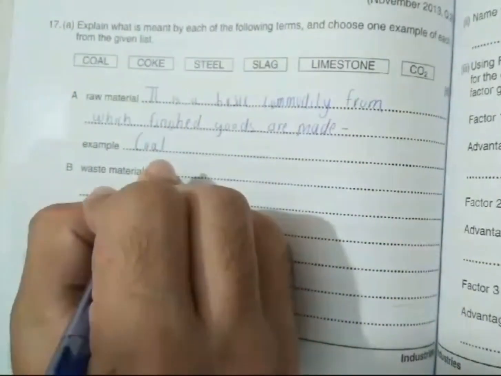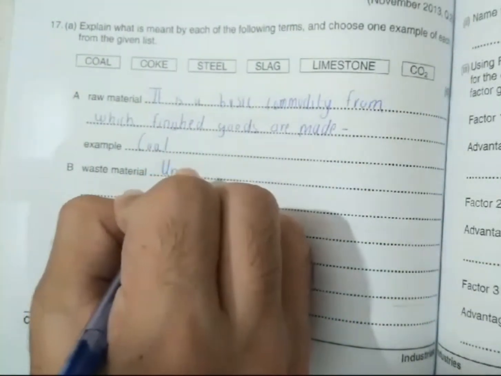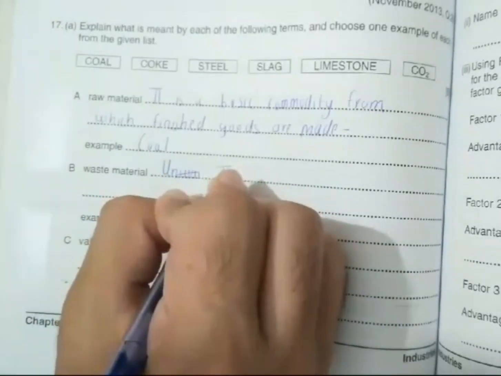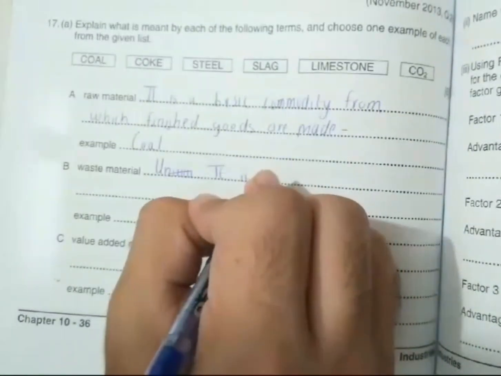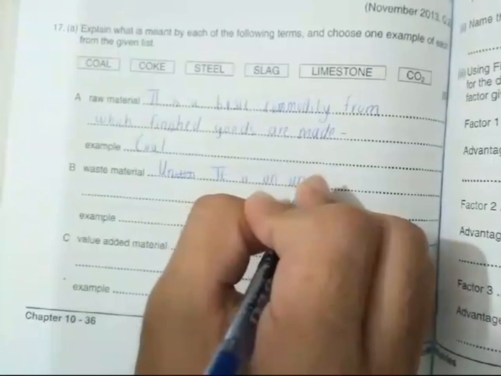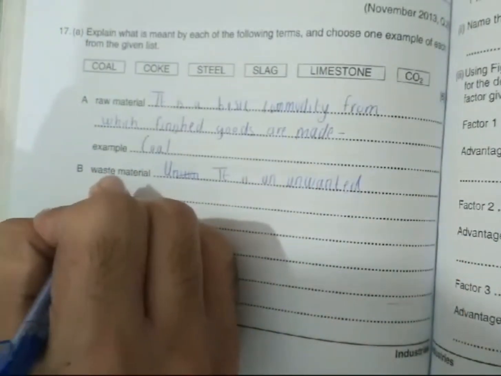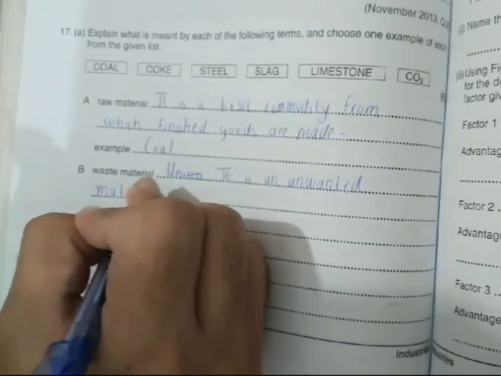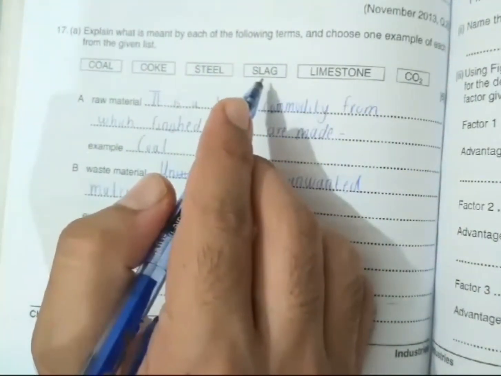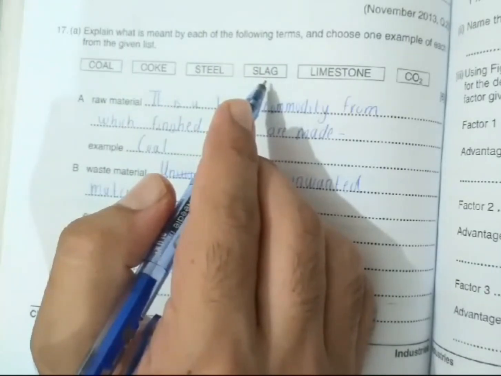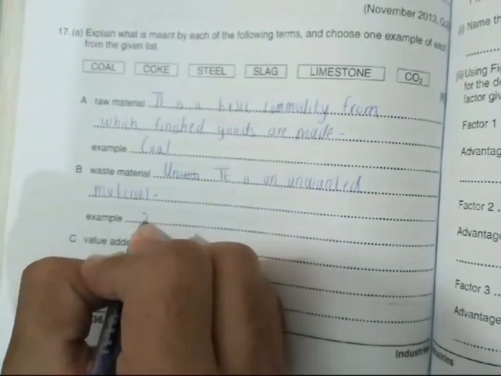Now let's check what is a waste material. Let's go to the basic definition. It is an unwanted material. An example is slag. Slag is basically the waste product that is formed in any industry, so we're gonna write slag.